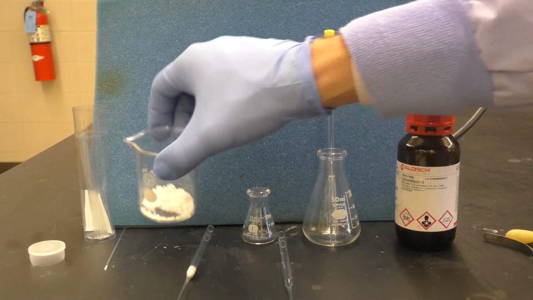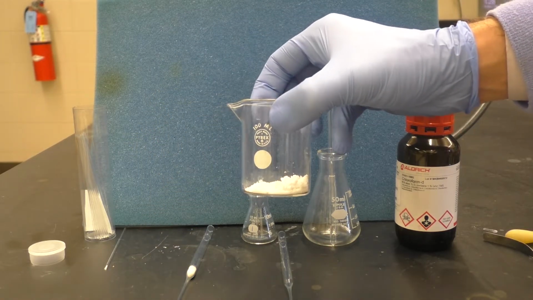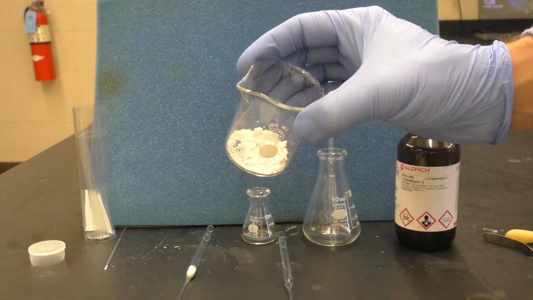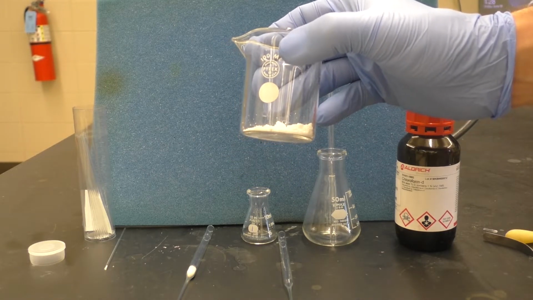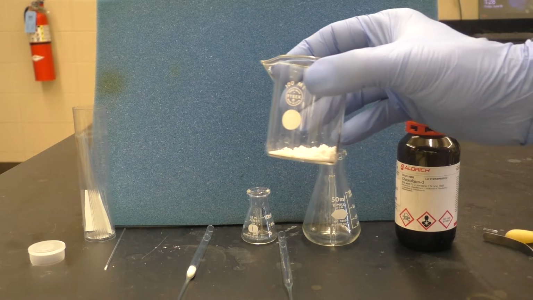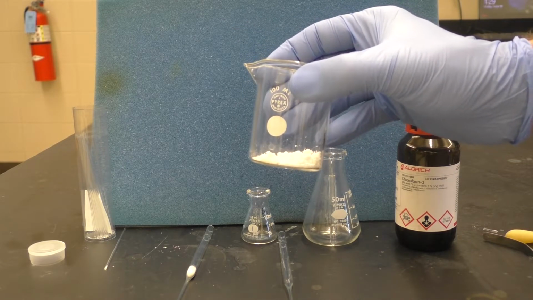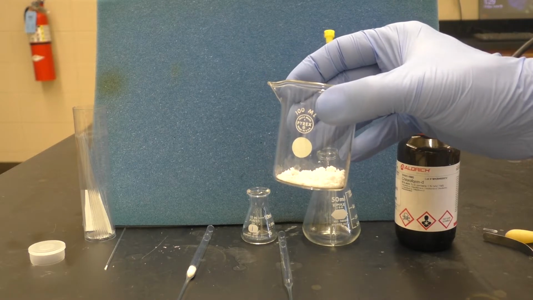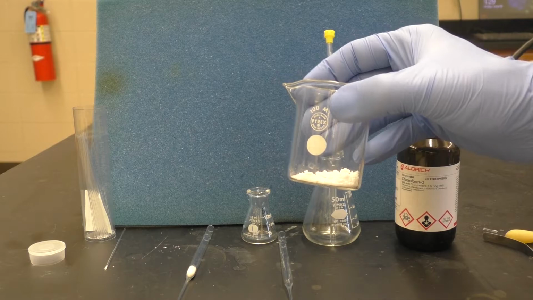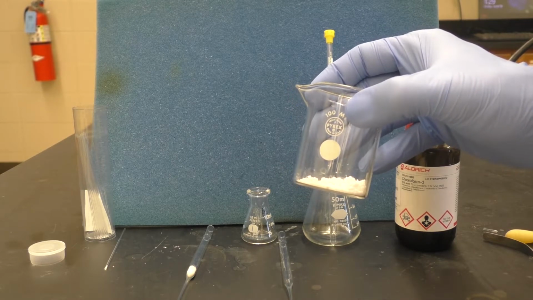Now at this point, even though we only used a very small amount for the melting point sample and for the NMR, we have a smaller amount of product than we did in the previous reaction, so the amount that we took out may not be negligible. So I'll take this back to the balance and weigh it again so that I know exactly how much I have before doing the recrystallization, so that I can accurately calculate a percent recovery.